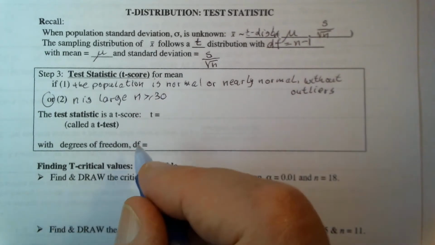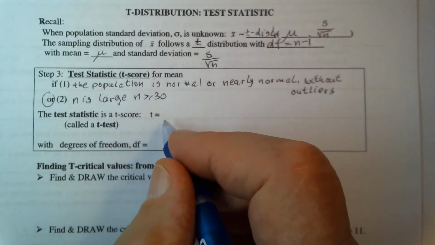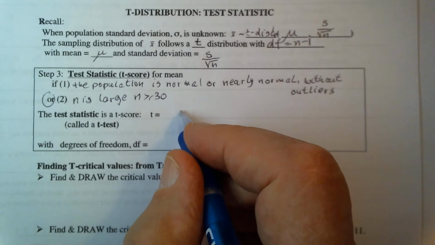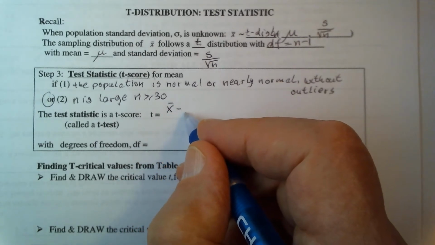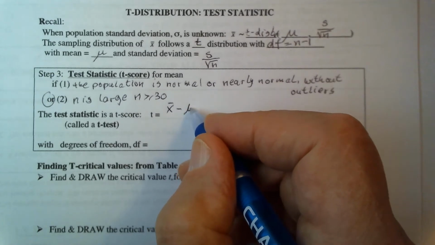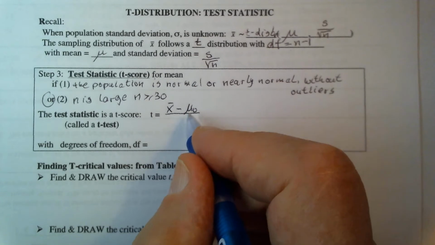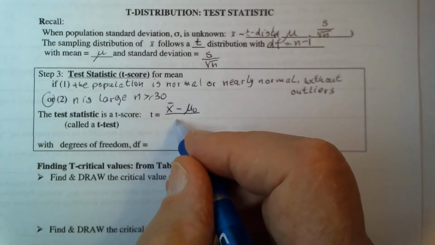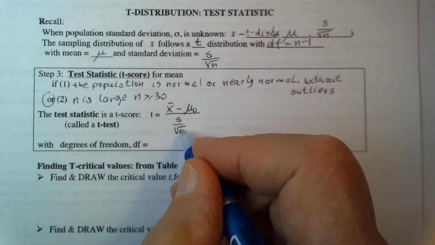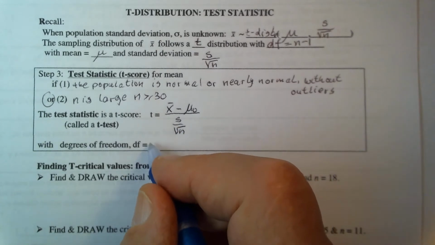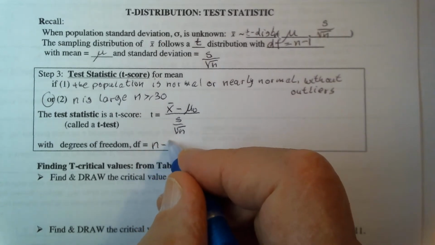In that case, the t-test statistic is a t-score, and it's defined as the sample mean minus mu sub 0, which comes from the hypothesis, divided by S, the sample standard deviation, divided by the square root of n, where n is the sample size, with degrees of freedom equal to n minus 1.